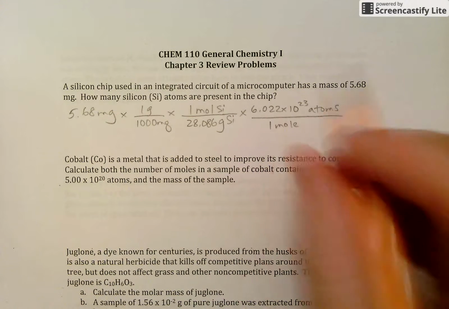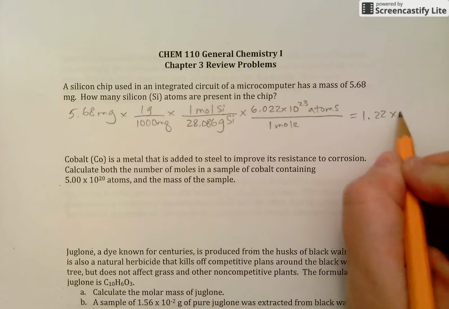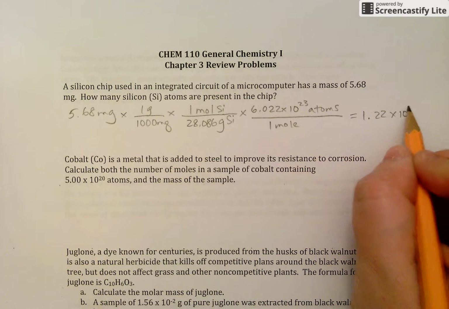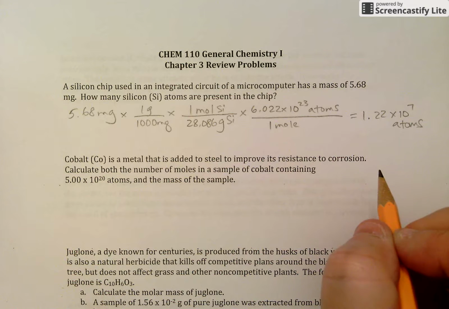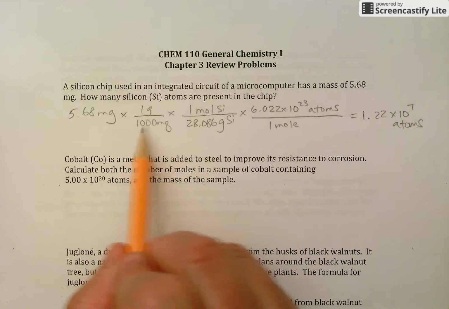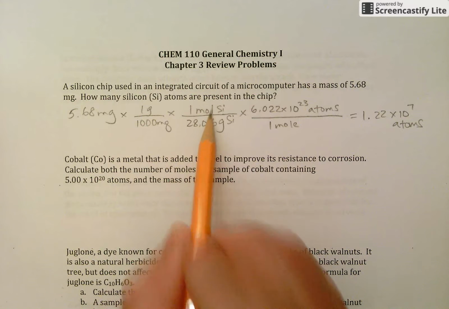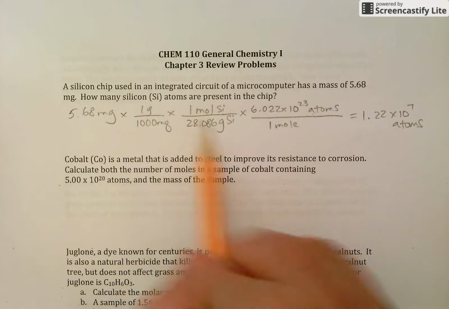Okay, so then I get 1.22 times 10 to the 7th atoms. All right, so that is just basically going from mass into moles, and then we're going from moles into atoms, and that's what it's asking. How many silicon atoms are present in the chip?